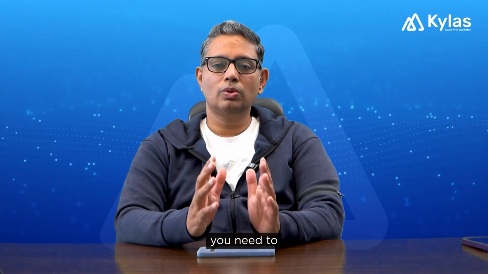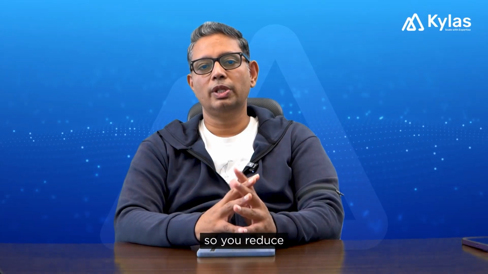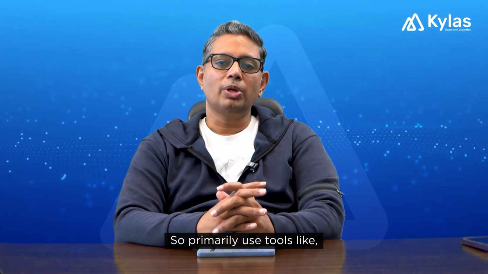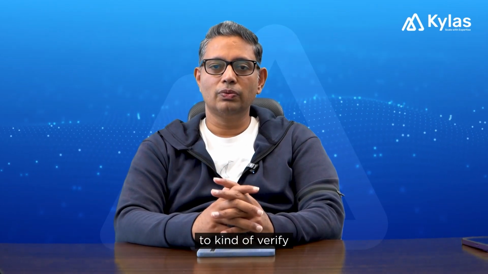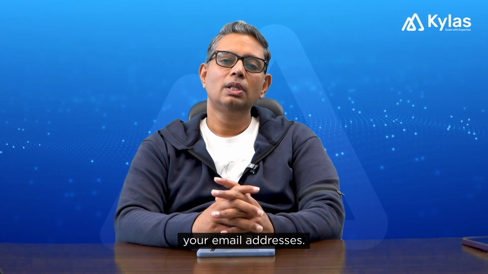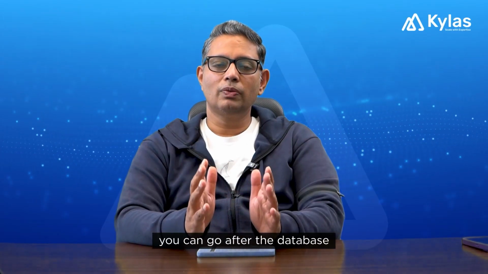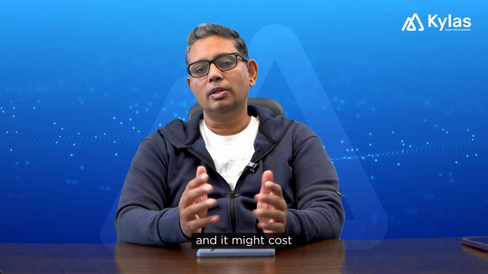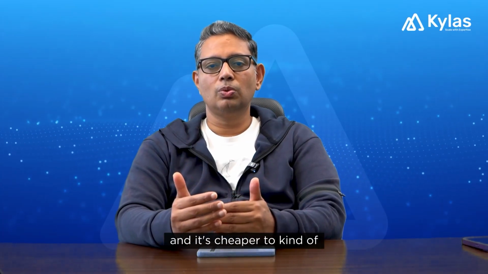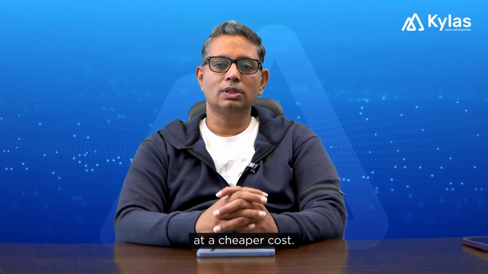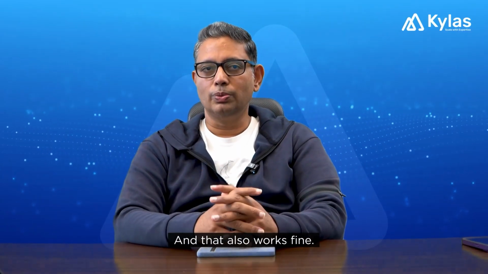Just a couple of steps before you get into advanced targeting and email campaigns: you need to verify your email addresses, so you reduce your bounce rate. Primarily use tools like Zero Bounce or some other tools to verify your email addresses. Or in Apollo, you can go after the database which only has verified email addresses, and it might cost you a bit more. Or if you don't want to do that, it's cheaper to just run it through Zero Bounce again at a cheaper cost, and that also works for you.